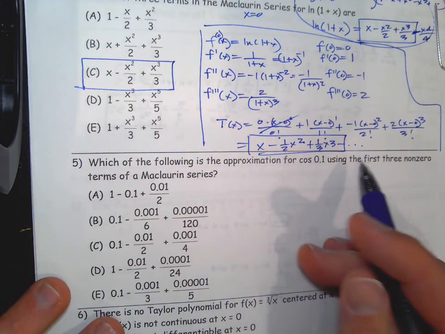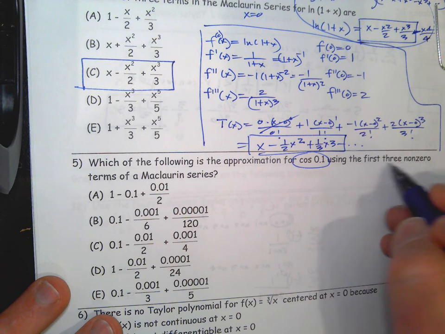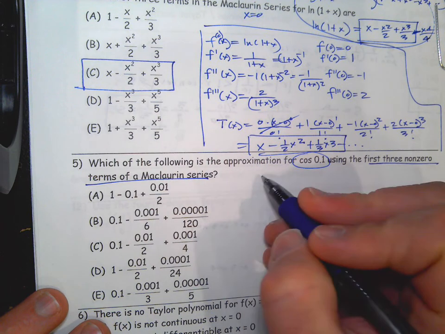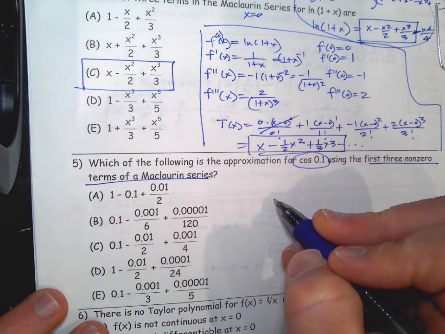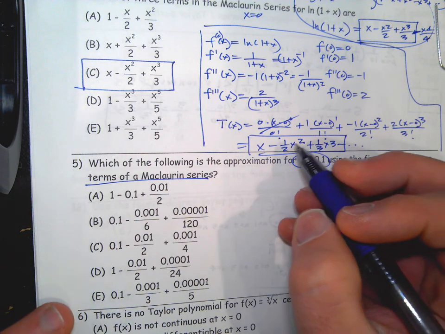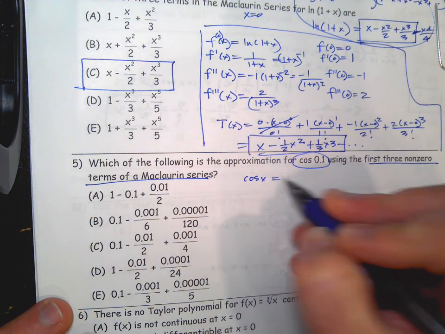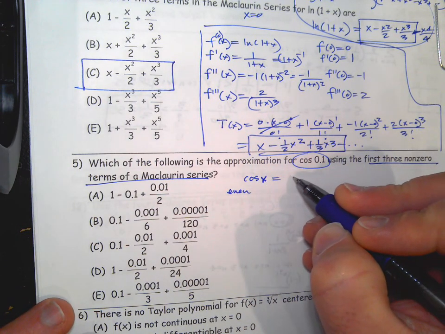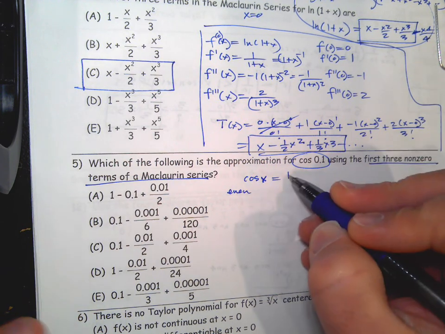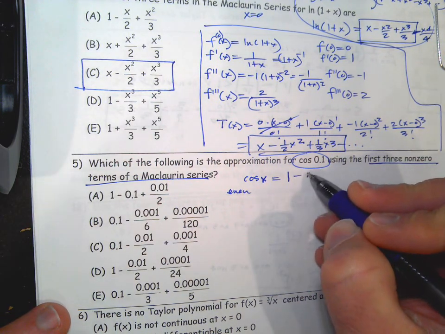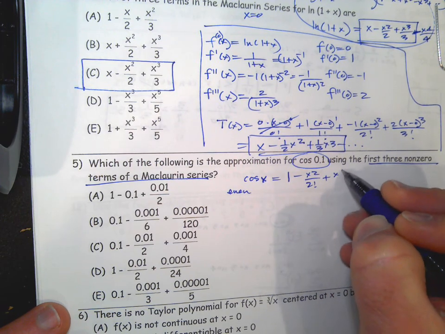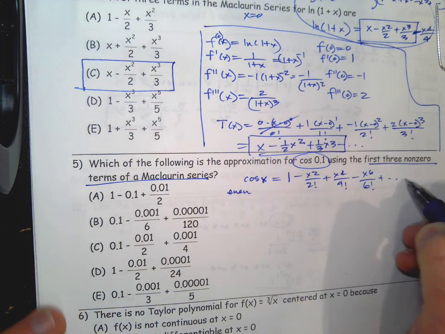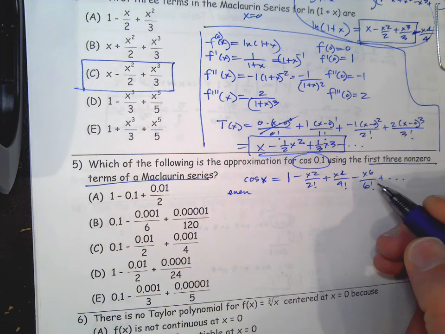Which of the following is the approximation for cosine of 0.1 using the first 3 non-zero terms of the Maclaurin series? So the Maclaurin series is a power series. What's the cosine series? I have these memorized. It's the even terms of the e to the x series. So the first term, 1, is considered an even term, like 0th power, 0th derivative, and then minus x squared over 2 factorial plus x to the 4th over 4 factorial minus x to the 6th over 6 factorial, and it keeps going. And it's alternating too. You gotta remember that sine and cosine are both alternating.